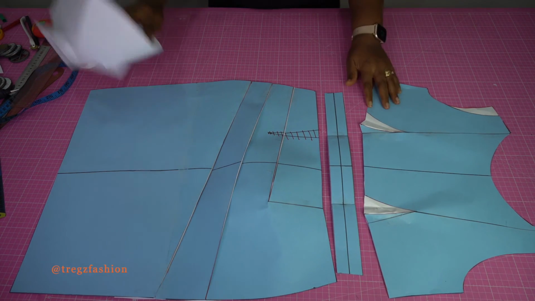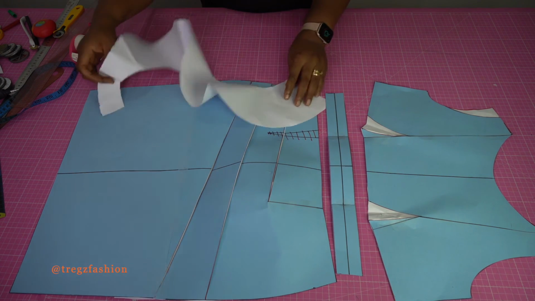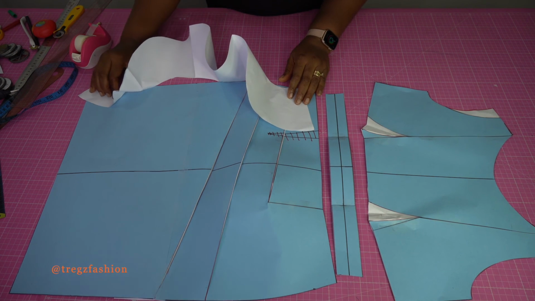All right, so this is the complete front part, and then with your flounce like so. It was easy peasy, right?